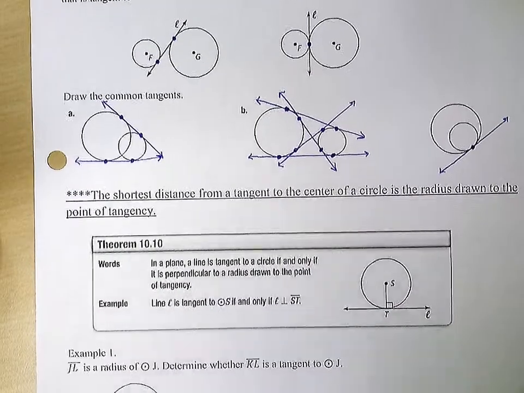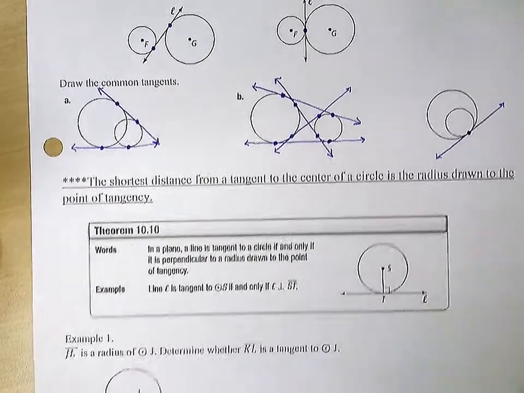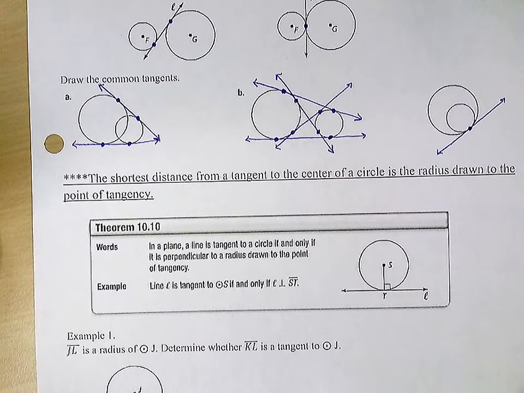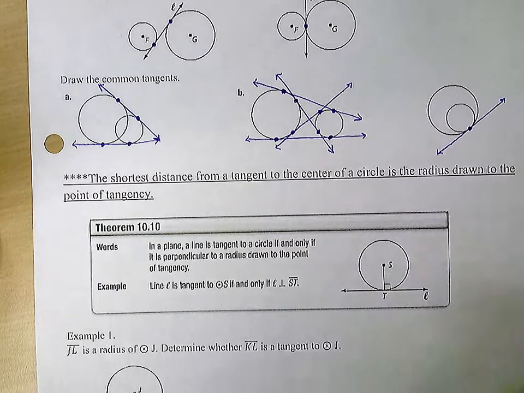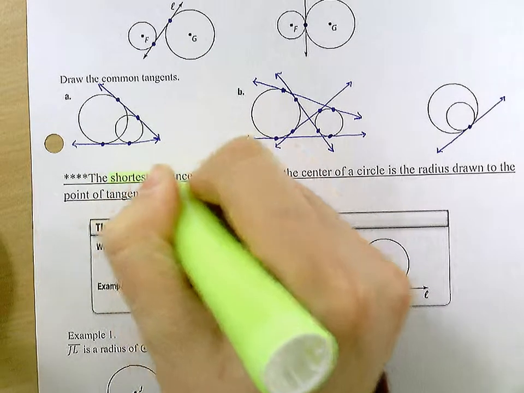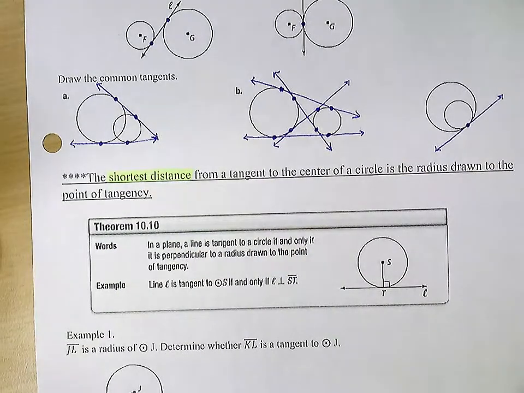All right, so the shortest distance from a tangent to the center of a circle is the radius drawn to the point of tangency. Okay, so that's your shortest distance. And that is an important piece. Okay, so your shortest distance from your tangent to the center is the radius drawn to that point of tangency.